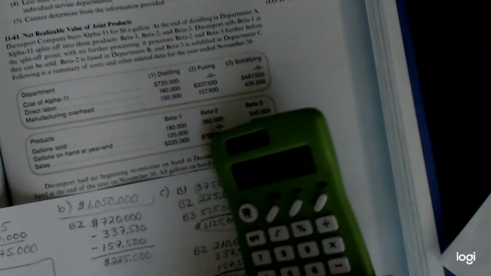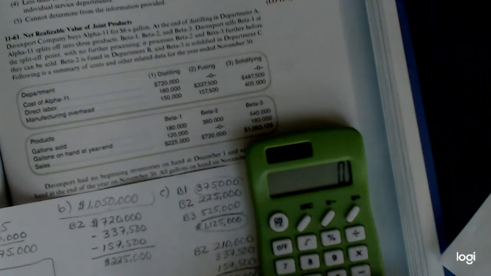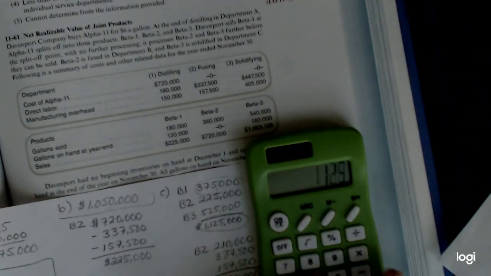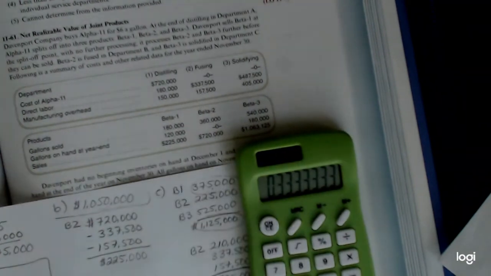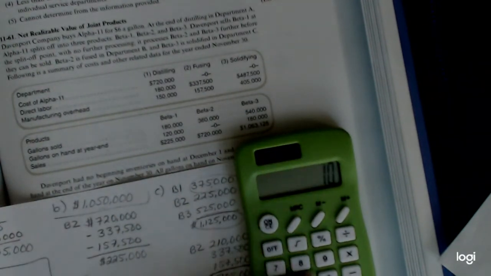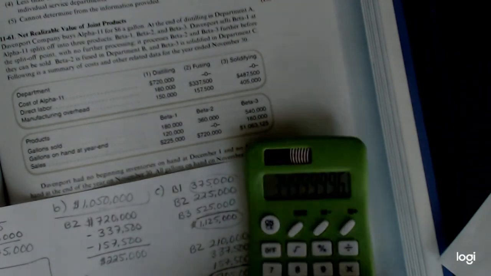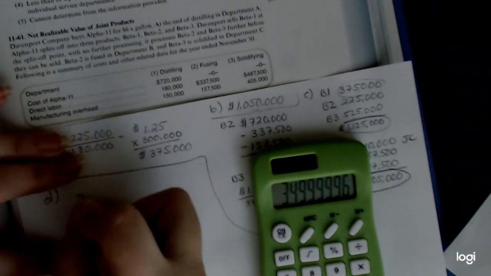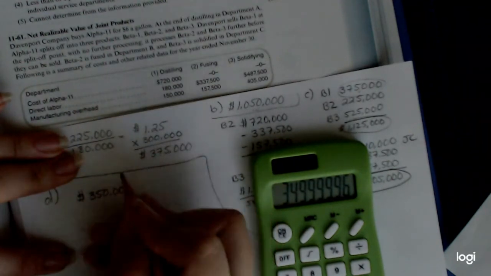Let me see, was that like, ooh, we're going to try that again because that math didn't come out right. 375,000 divided by 1,125,000. That's better, 33%. So they're going to be getting a third of those joint costs. So they are going to be getting 350,000. So 350,000 is the joint cost that we are allocating to beta 1.